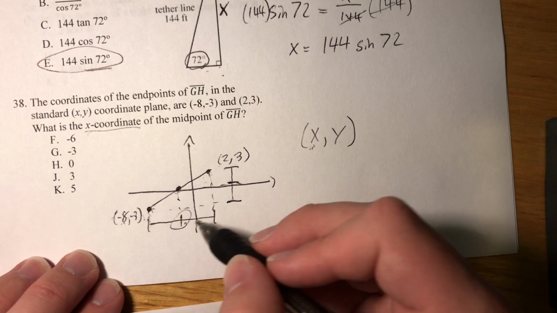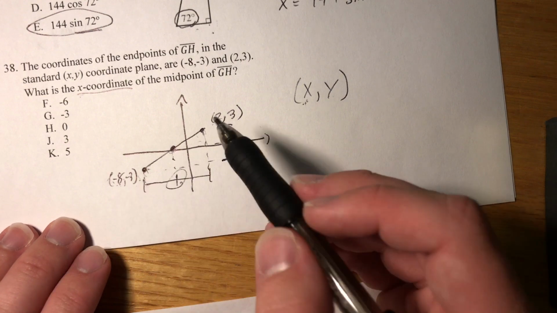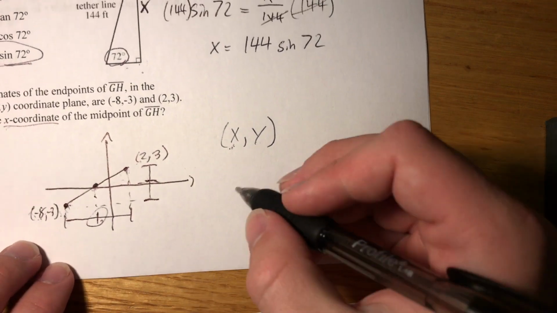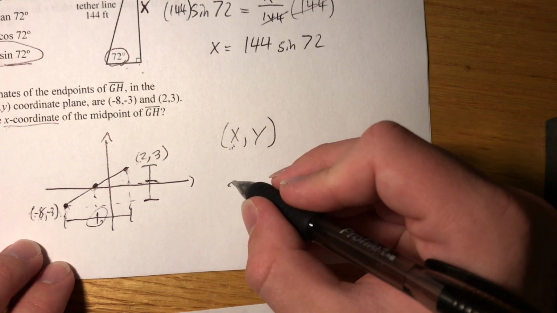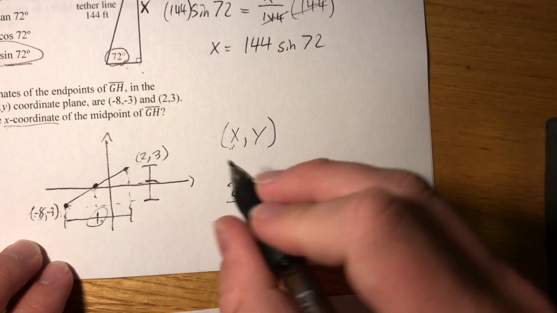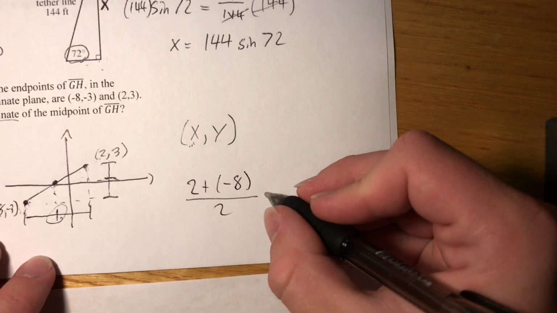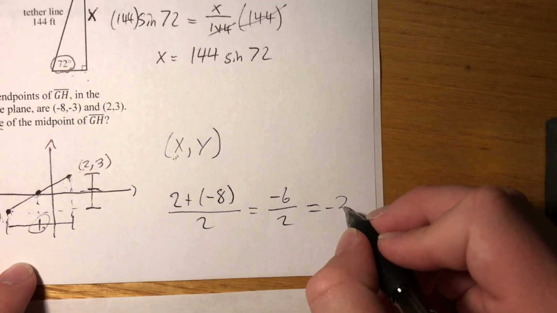So all we're looking for is the x-coordinate, which will be right in between -8 and 2. And the way we find that is the average between the two. 2 plus -8 all over 2, because we're looking at two points here. And that equals -6 over 2, and that equals -3.